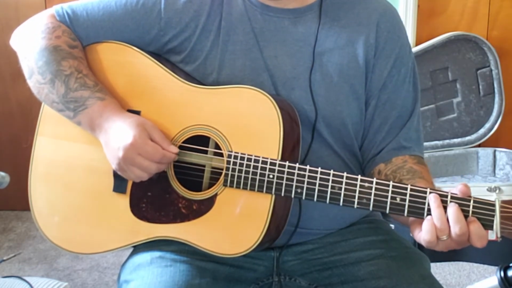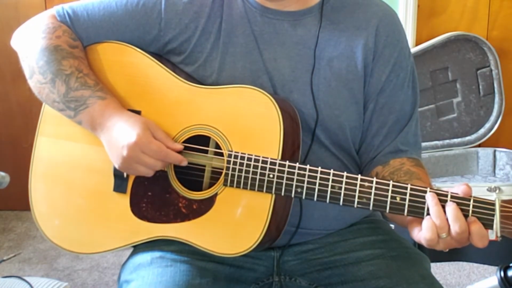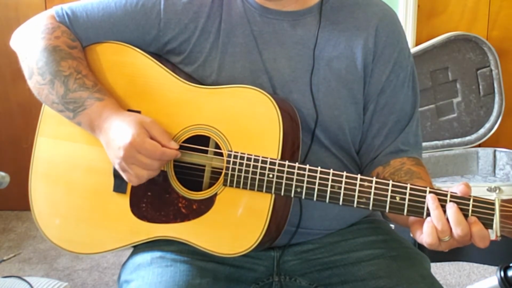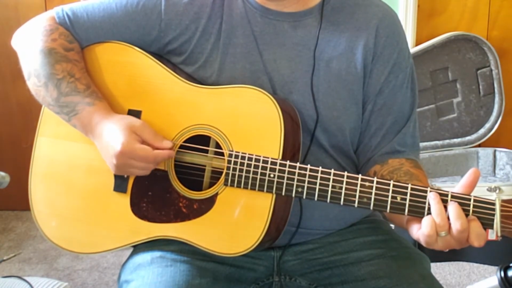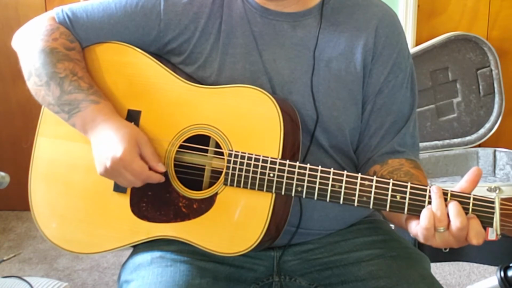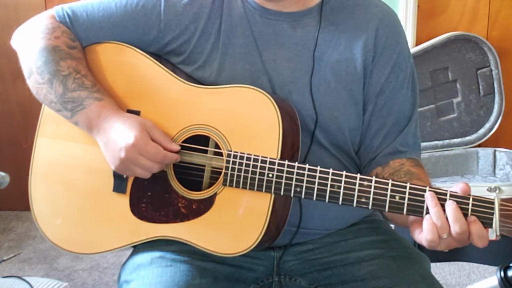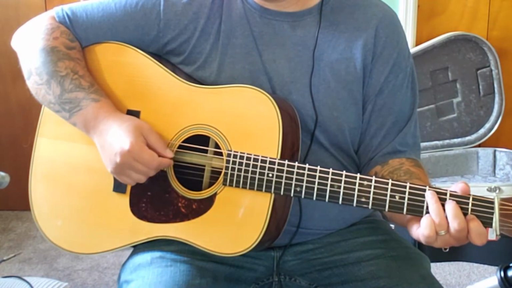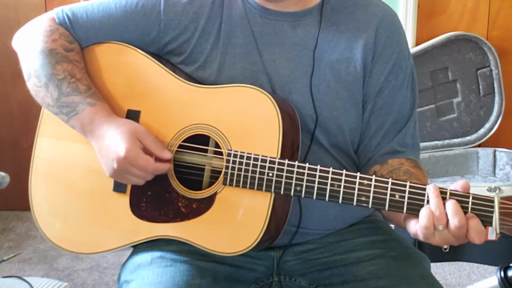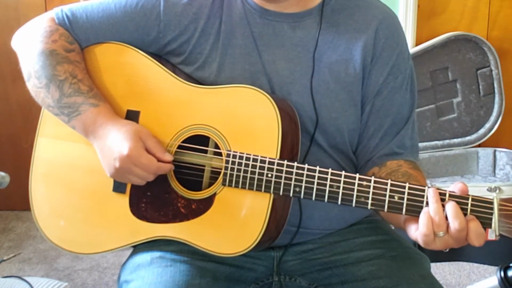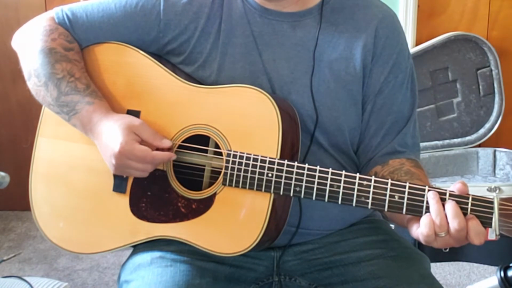Also, all in a C, alternate your third finger on your left hand. And what do I mean by that? We're getting those bass notes, so we're third finger on C, and we're letting that ring out, and then we're moving it over to the G, but we're keeping our first two fingers in the same shape.